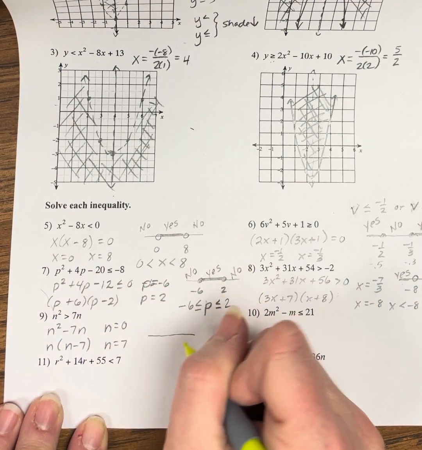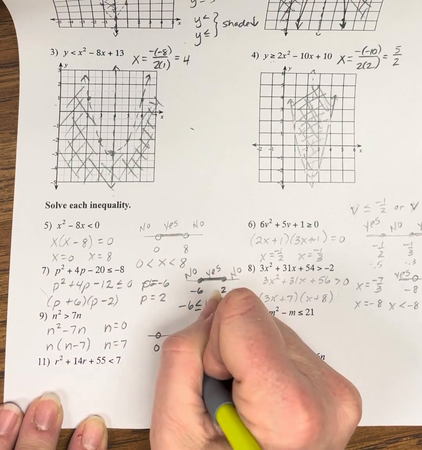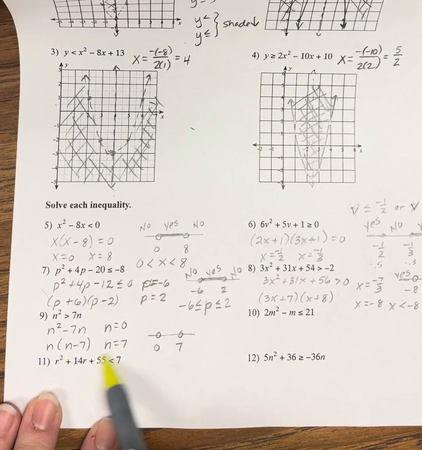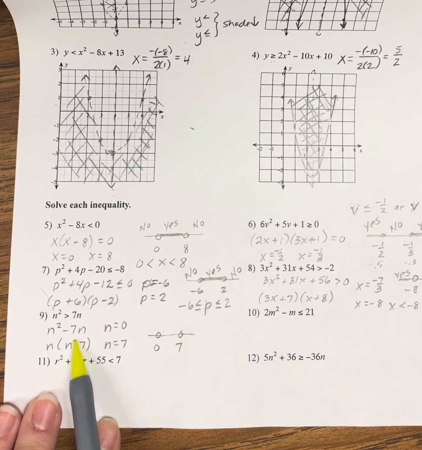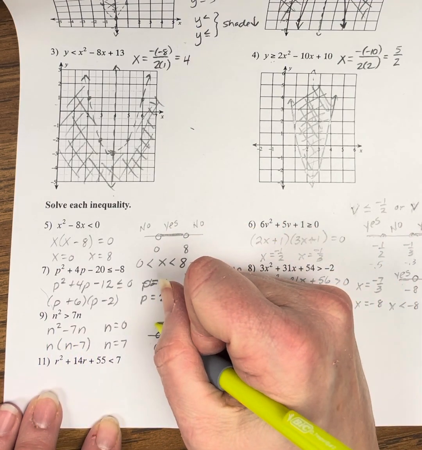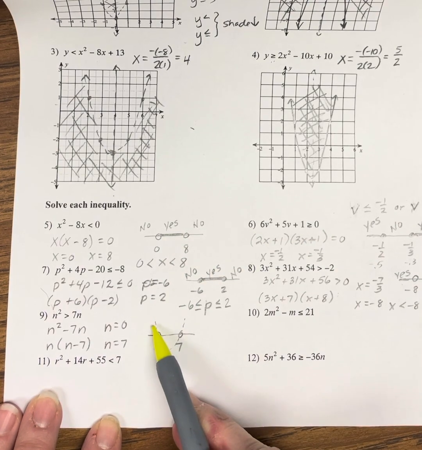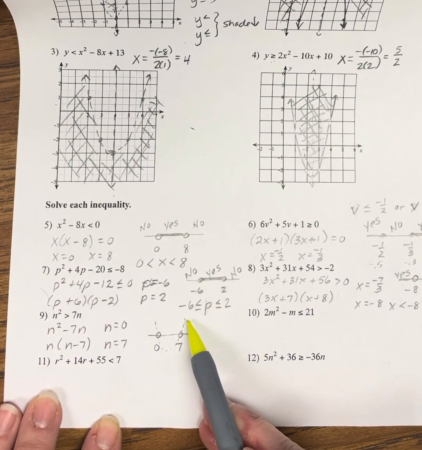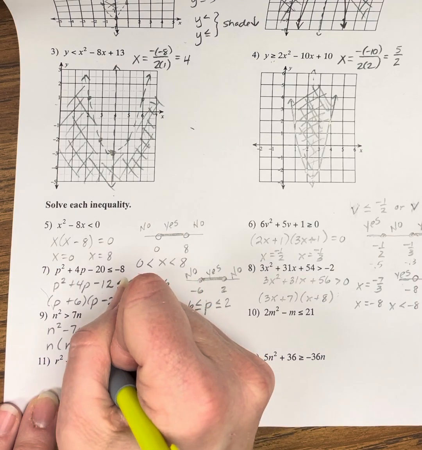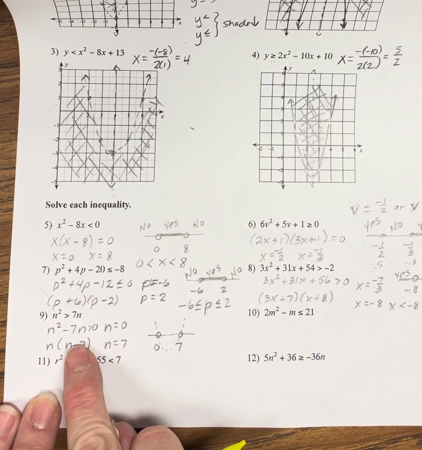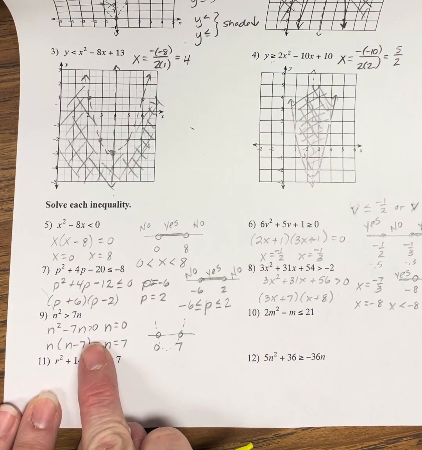So if I take a look at this, now think of if you had n squared minus 7n and you were to graph that. It's a parabola and it opens up, okay? Here it's going to be positive, here it's going to be negative, and here it's going to be positive. Well, in this original, I have n squared minus 7n is greater than 0. What kind of numbers do I want?